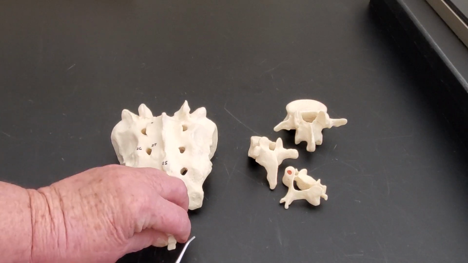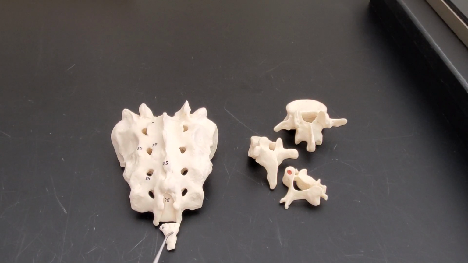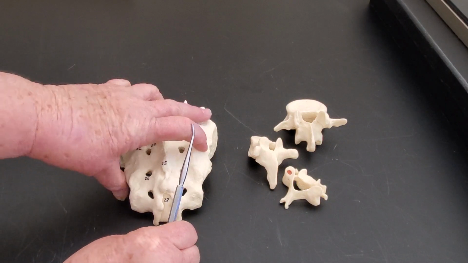And then the coccyx is just that little tiny thing. Most people refer to the coccyx as the tailbone, all right? So those are different kinds of vertebrae.